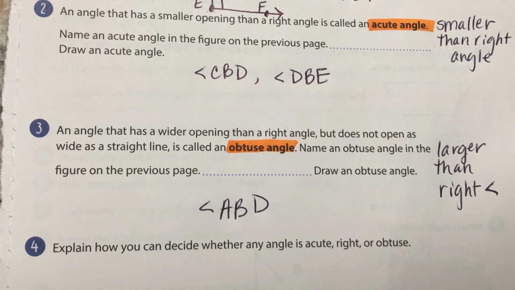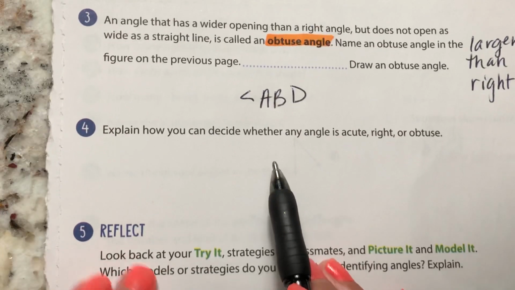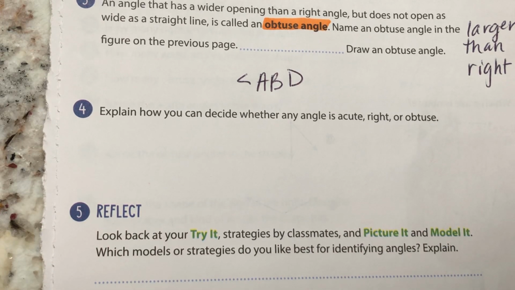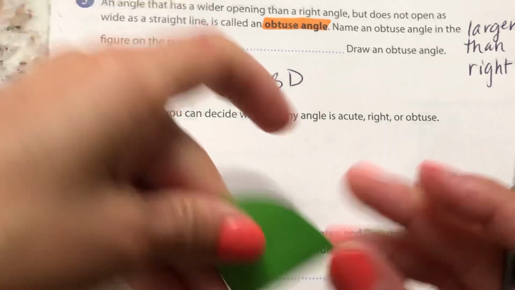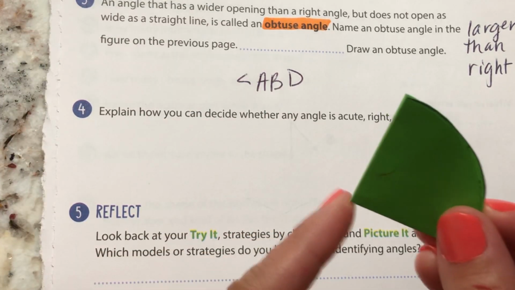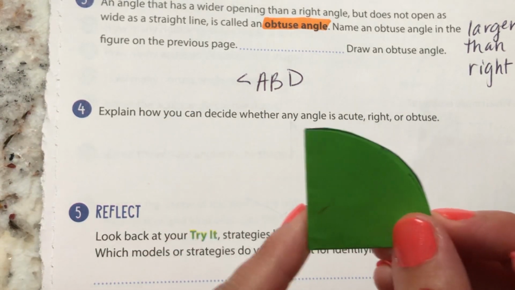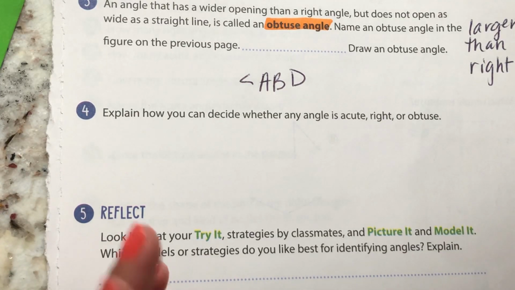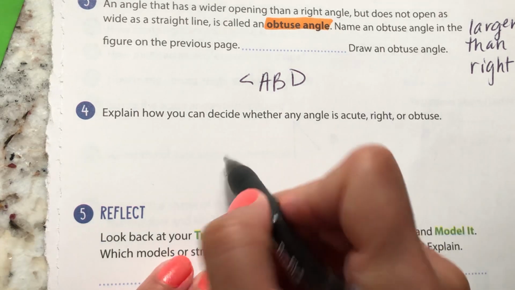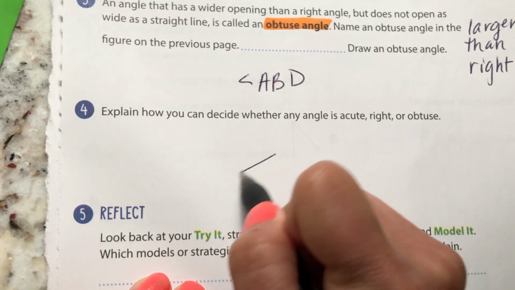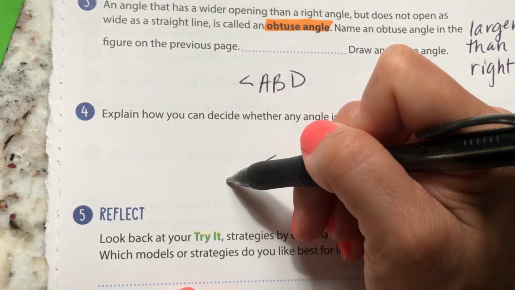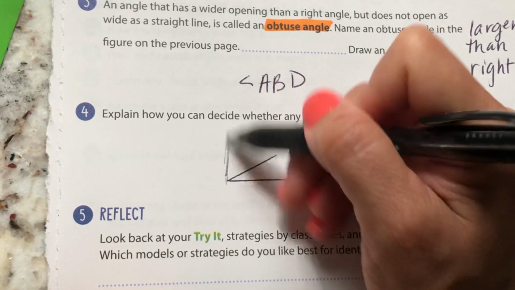Explain how you can decide whether an angle is acute, right, or obtuse. Well, number one, you could use something that already has a right angle on it, so that way you can compare and see if it's small or large. A small angle like this is much less than what a right angle would be, which could be up to here.